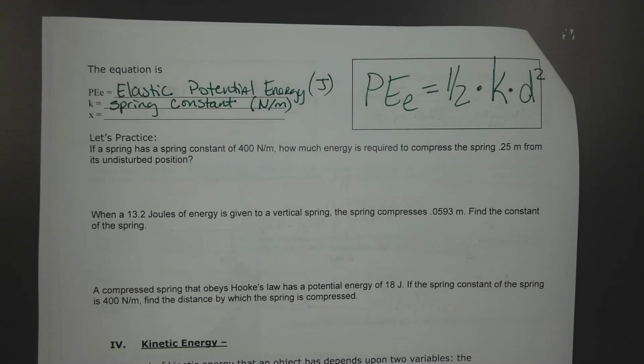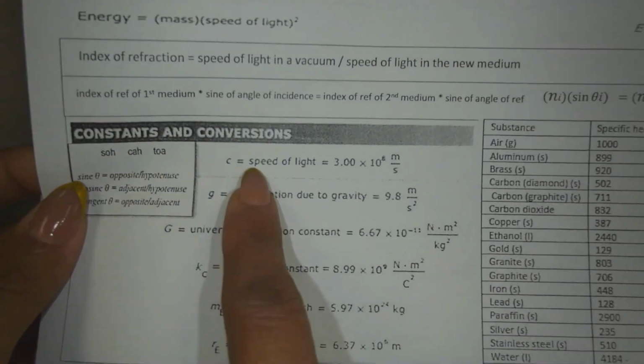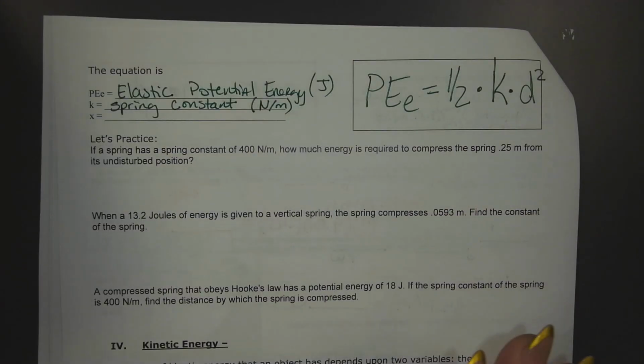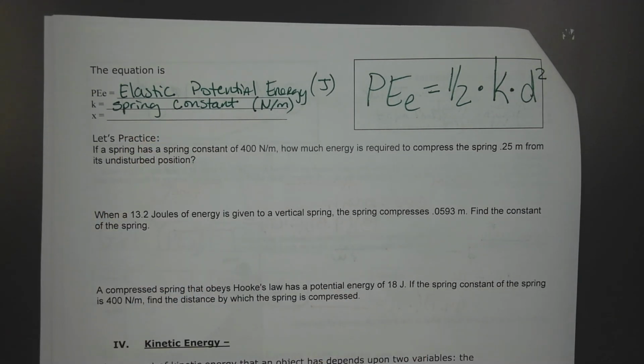Now I want to pause for a moment because it says the word constant. Does that mean it's going to be like one of these constants over here on the formula chart? No, it's not. What they mean here, a spring constant, is that every spring has its own constant, or every rubber band.